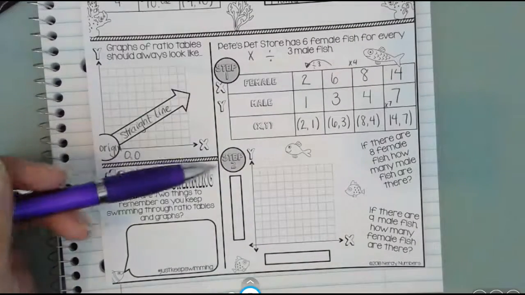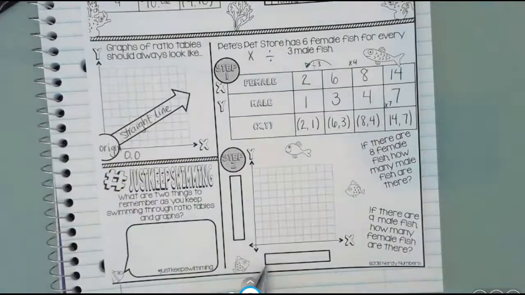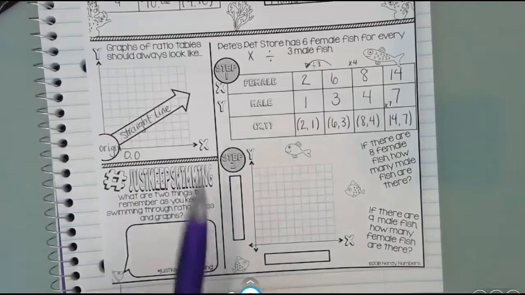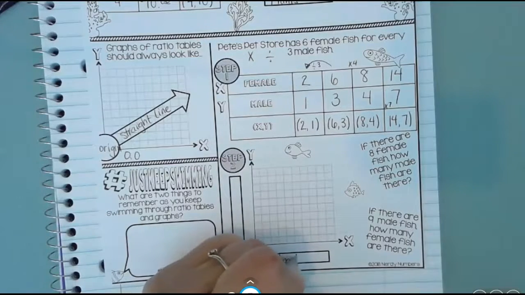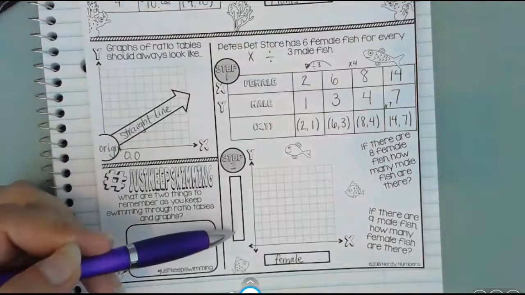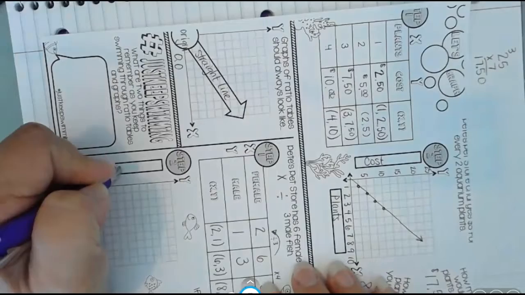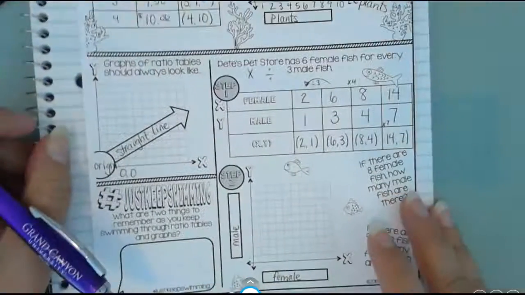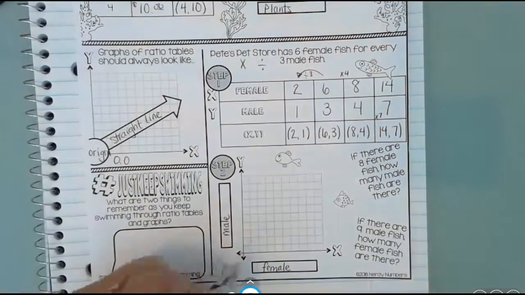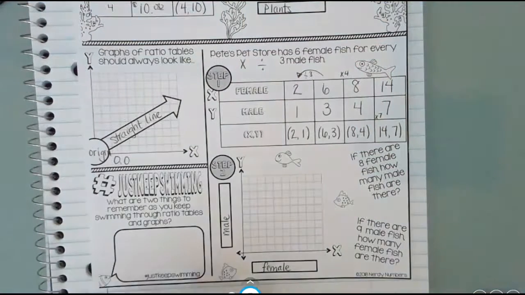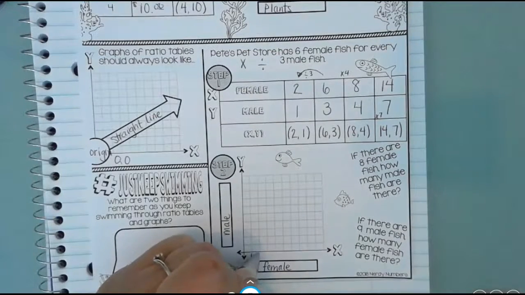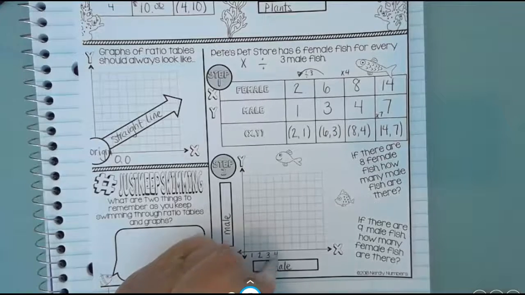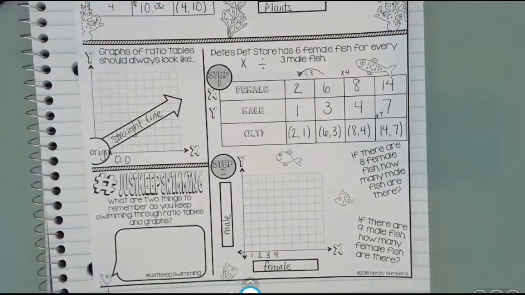Now we need to set this up in step 2. We need to figure out what our x-axis is that runs this way. And it says female. So go ahead and write female. And then we're going to write male because that's what the y-axis is. And you should by now figure out where the origin is at, 0 and 0. And we're going to go ahead and label the bottom of the X by 1. So count over by 1s, beginning with 1, 2, 3, and so on and so forth.